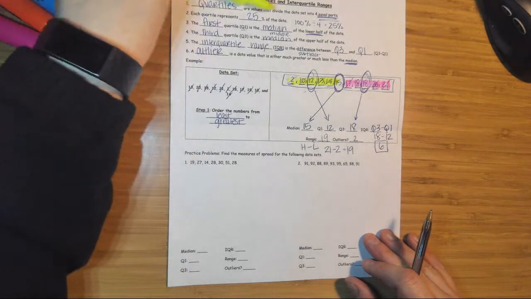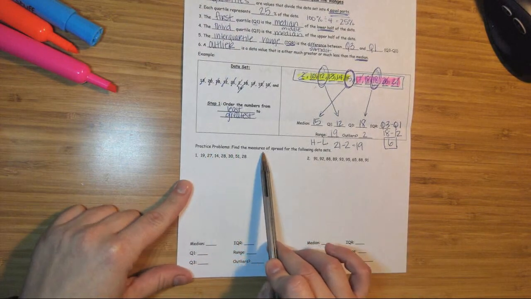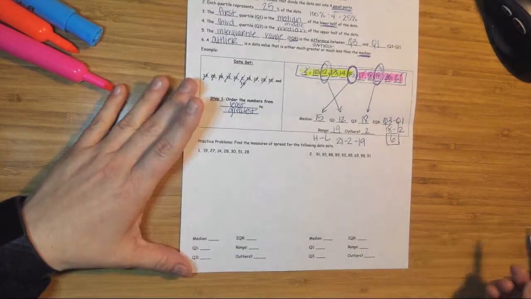All right. Number 1 and 2, we're going to practice these problems finding the measures of spread for the following sets of data.